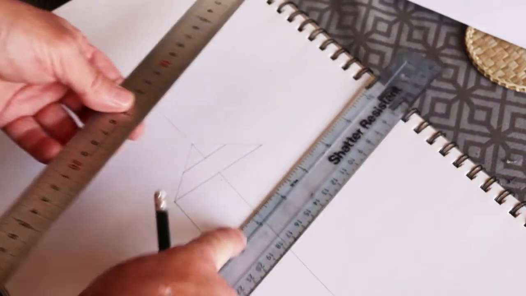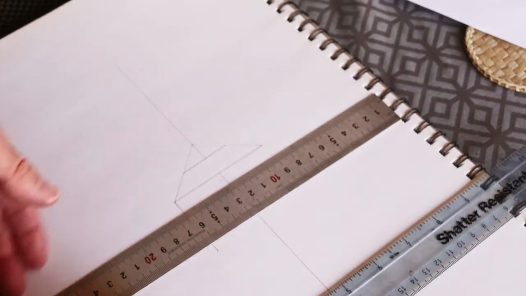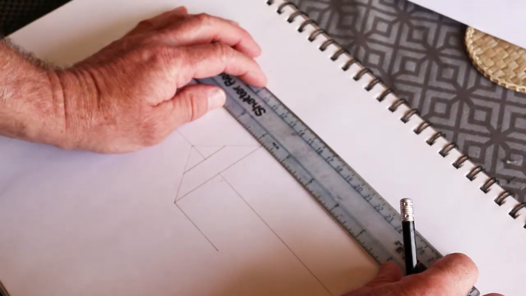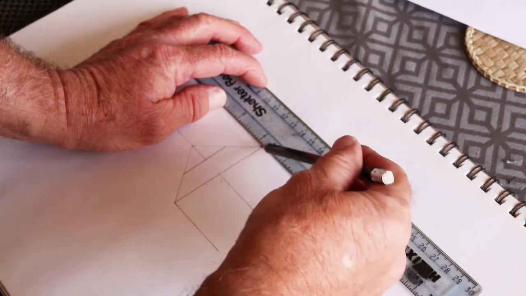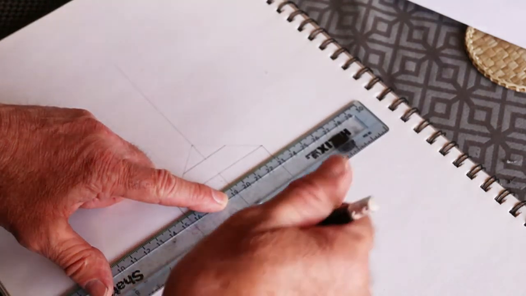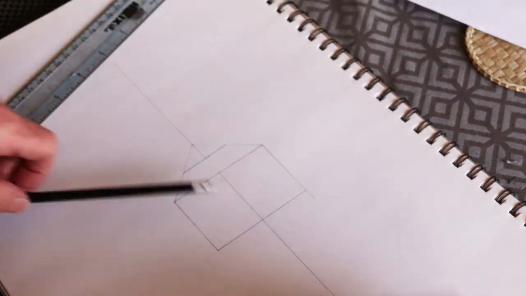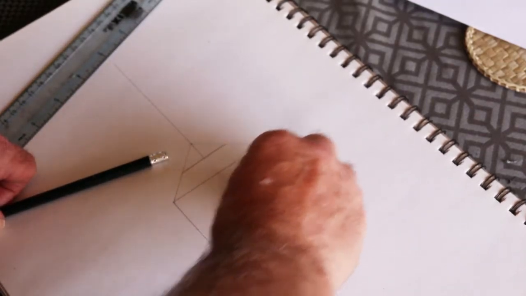So once I've rubbed out the construction lines, you can see that I've established a fairly simple but convincing shape that looks like a building in space. And in this exercise, all I now do is add more buildings. There are a few pitfalls that people often fall into, such as the angles of doors and windows. And as we go through the video, I'm going to show you what to look out for and what to avoid.